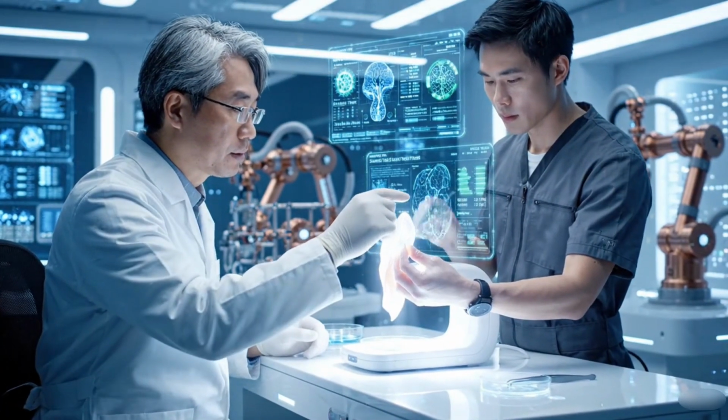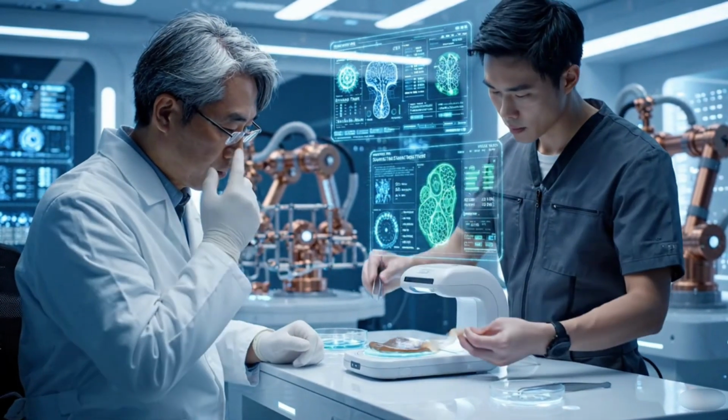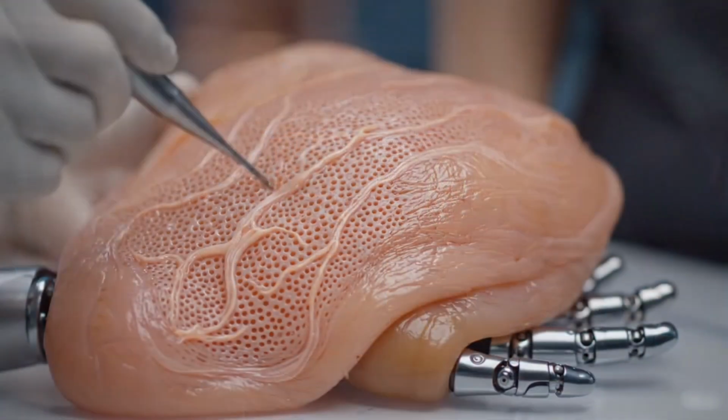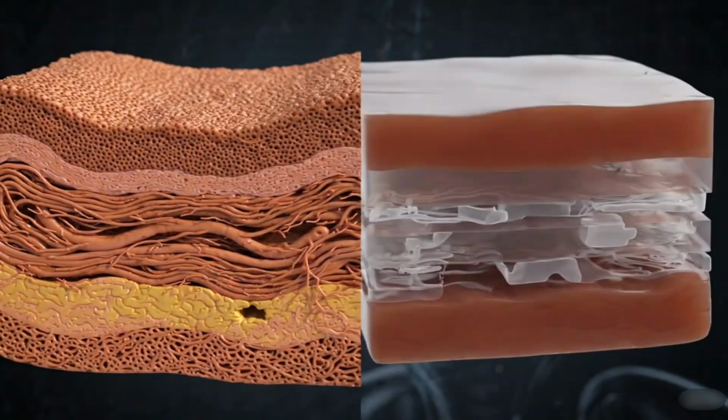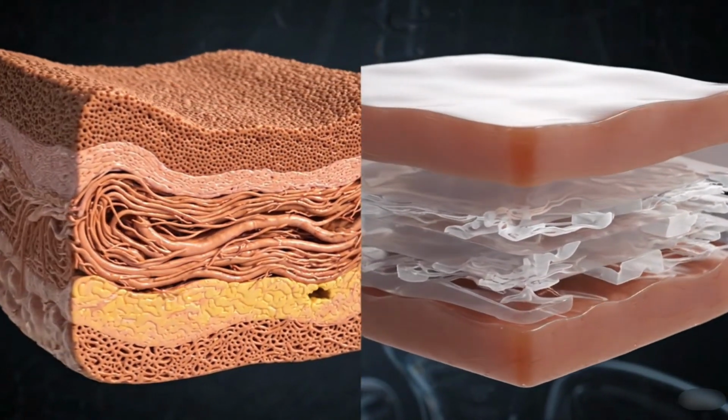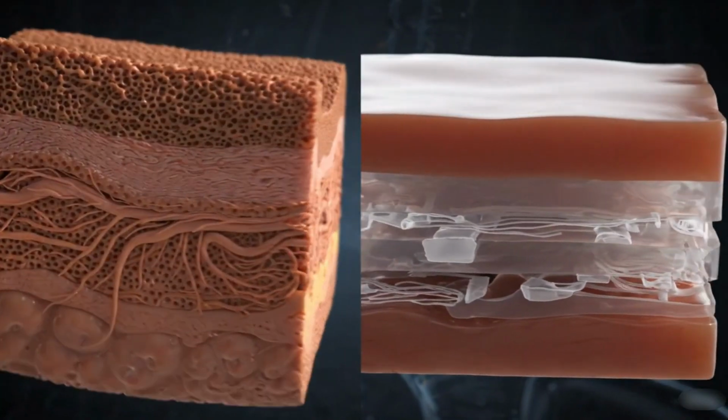The cellular regeneration rate is unprecedented. And the integration stability? Look at the neural interface markers here. The goal is to replicate the structure and function of natural human skin.